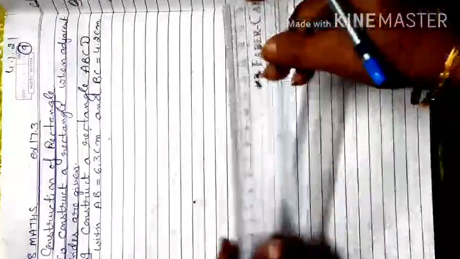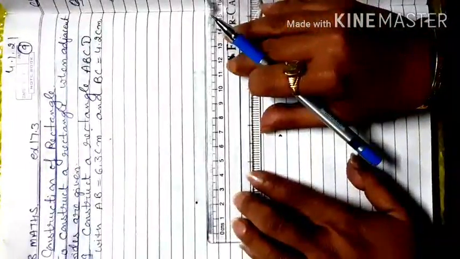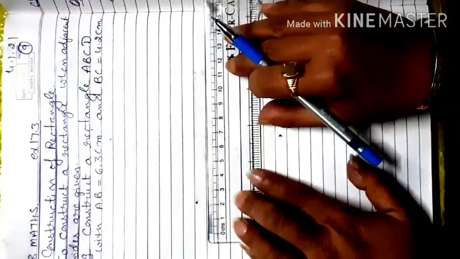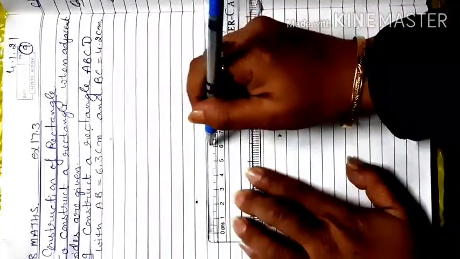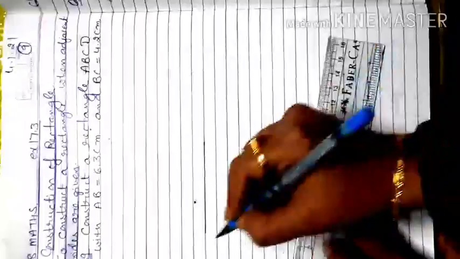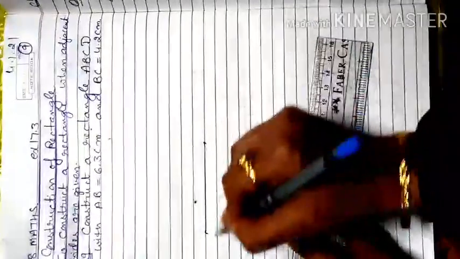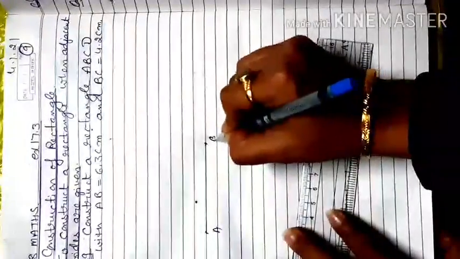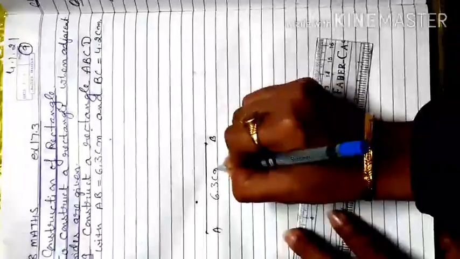First I will choose line AB as 6.3 centimeter. So first I will mark AB equal to 6.3 centimeter here.